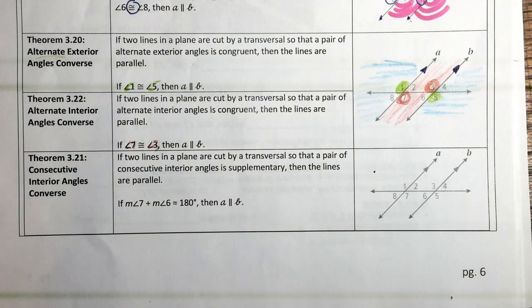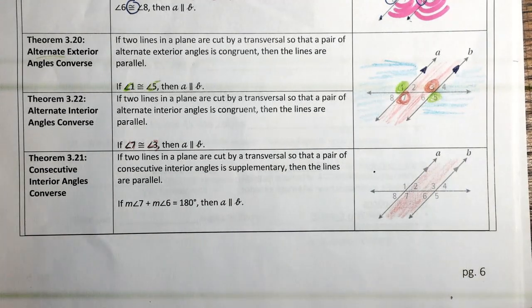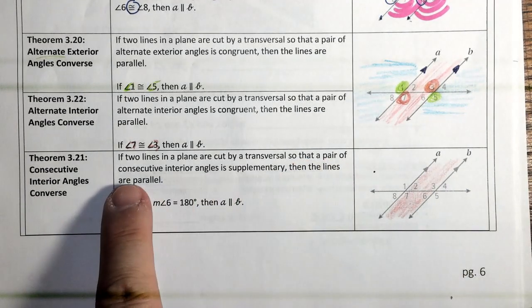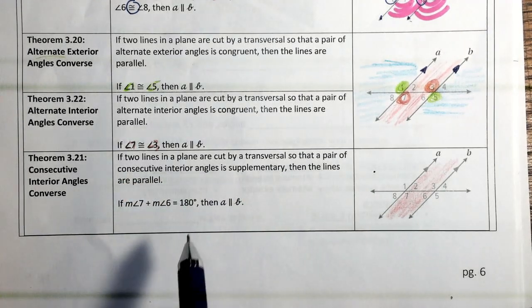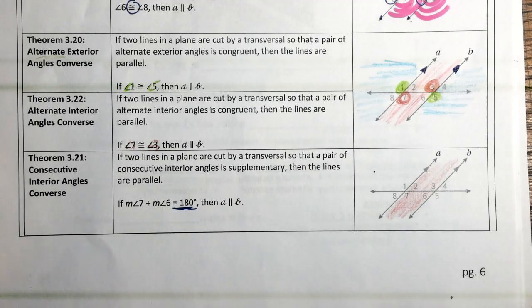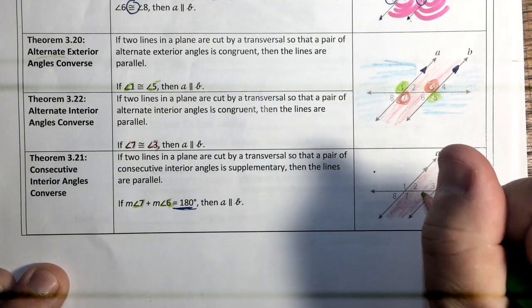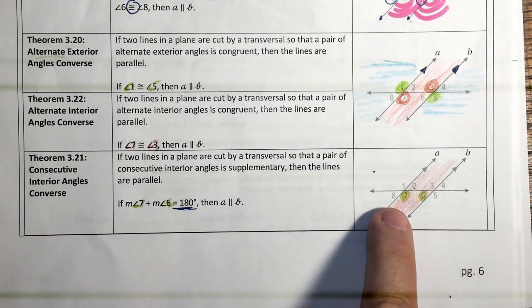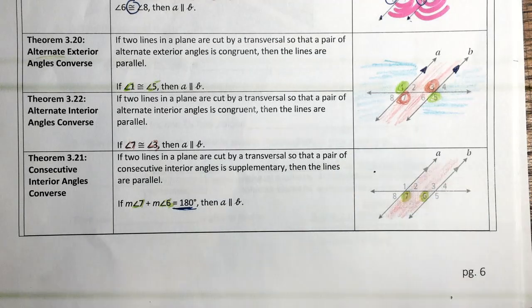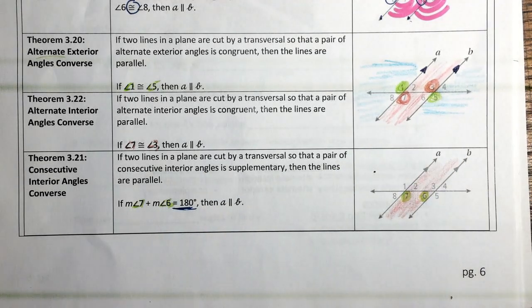All right, theorem 3.21, consecutive interior angles converse. So let's do it again. We'll do the inside. This is more brown than red, but that's okay. If two lines are cut by a transversal so that a pair of consecutive interior angles is supplementary, then the lines are parallel. Supplementary, remember, equals 180. And it's talking about 6 and 7. Let's make them green. So we have 7 plus 6. I'm just circling them to highlight them. Notice they're interior and they're consecutive. They're next to each other, not across. These two are going to equal 180, and if they do, those two lines are parallel. And vice versa.